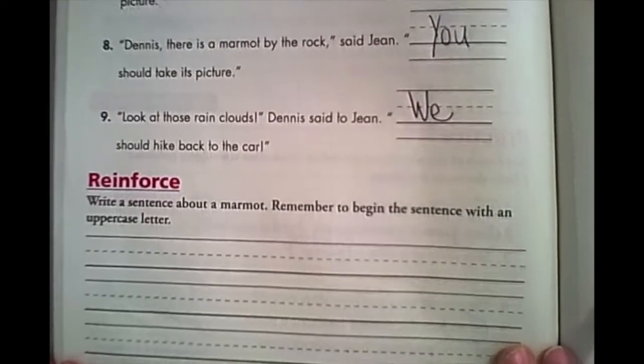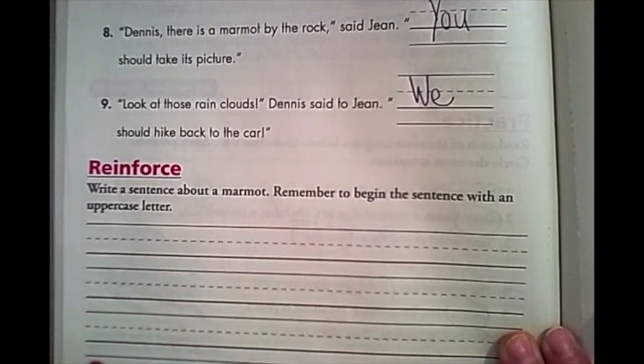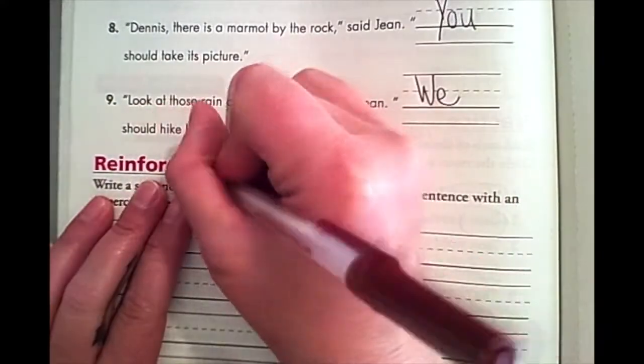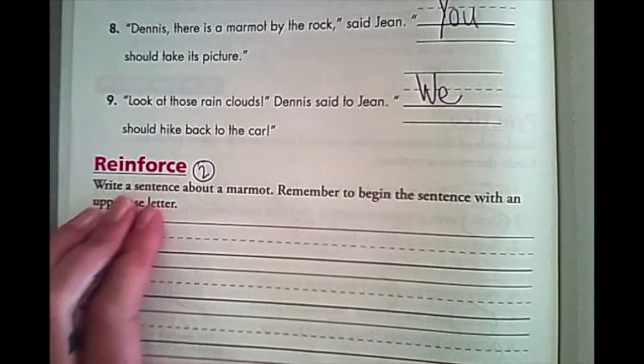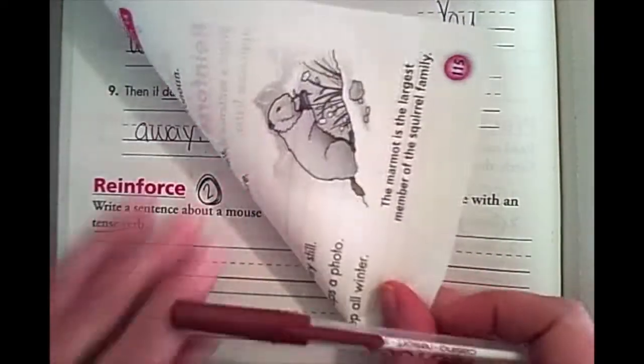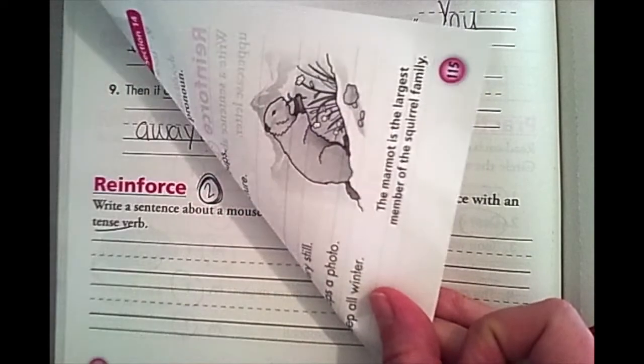All right, at the very bottom, you are going to write a sentence about a marmot. Remember to begin your sentence with uppercase letters. You are going to write 2 sentences about a marmot. If you don't know about a marmot, maybe you can write 2 questions, or you can read a little bit about them right there, or how they look.